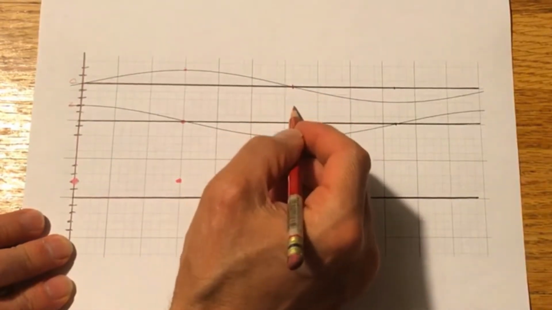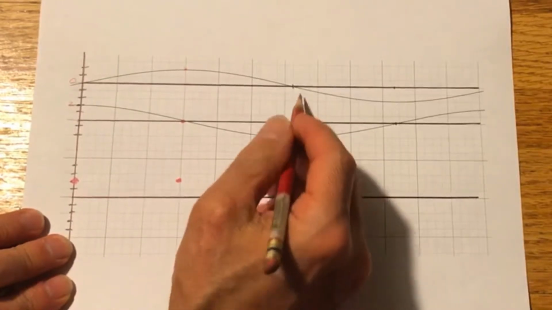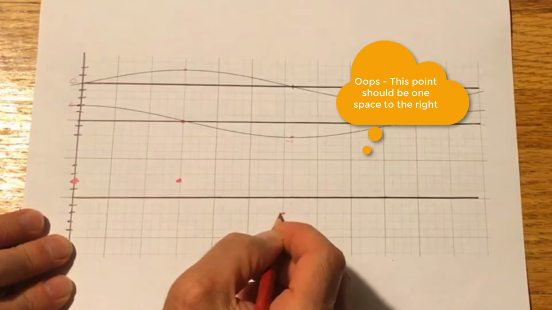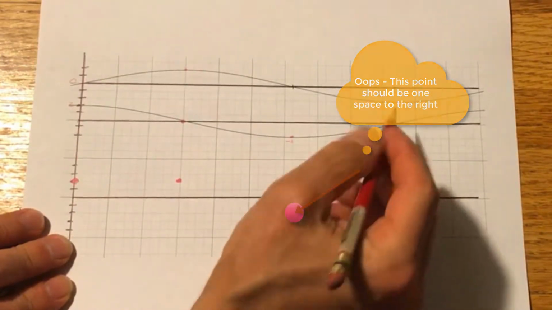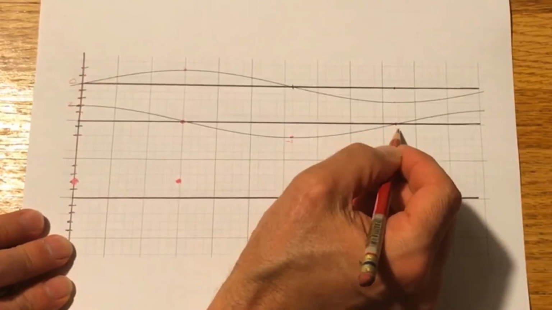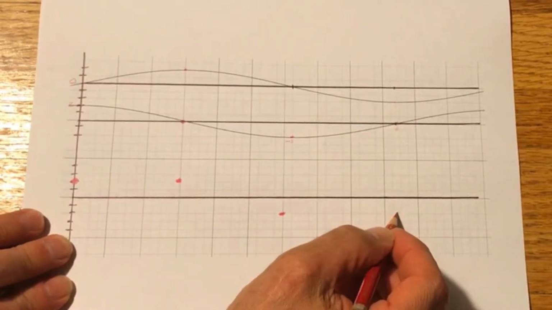If we go down to this spot here, this one is minus 2, and this is 0, so that gives us a minus 2 there. And if we go to this spot here and this spot here, this is 0, this is minus 2, which gives us a minus 2 over here.